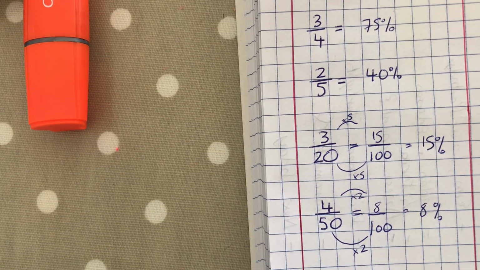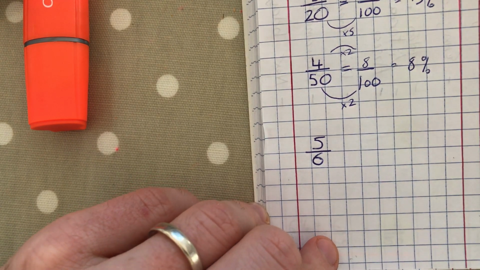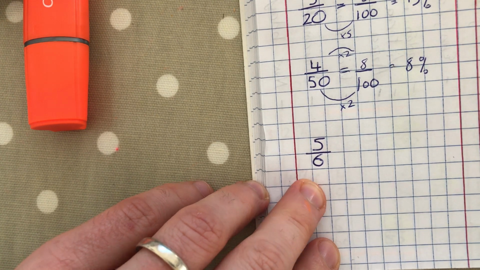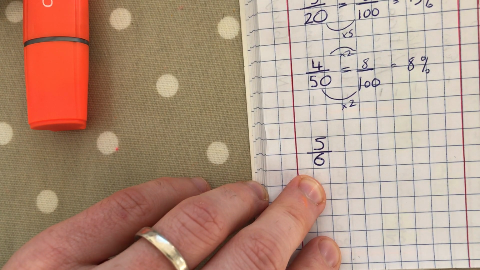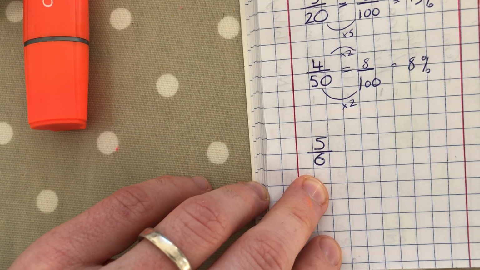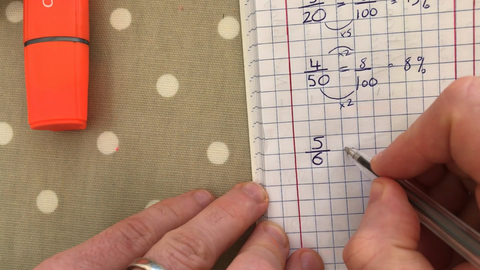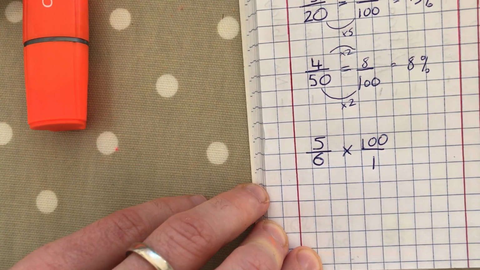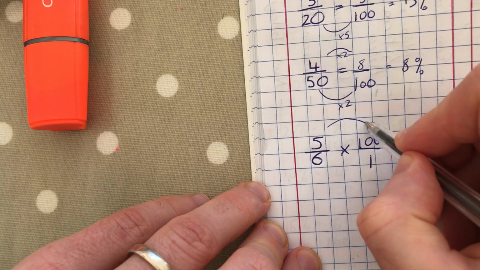Now, it gets a little trickier if we get to these ones. It's not very obvious what they are as a percentage, and the bottom doesn't easily multiply up to 100. 6 doesn't easily multiply up to 100. So what you can do, and you can actually do this for any fraction you have to get it as a percentage, and I'm sure your parents remember this from school as well: any fraction you want to get as a percentage, just multiply it by 100/1. Any fraction at all.